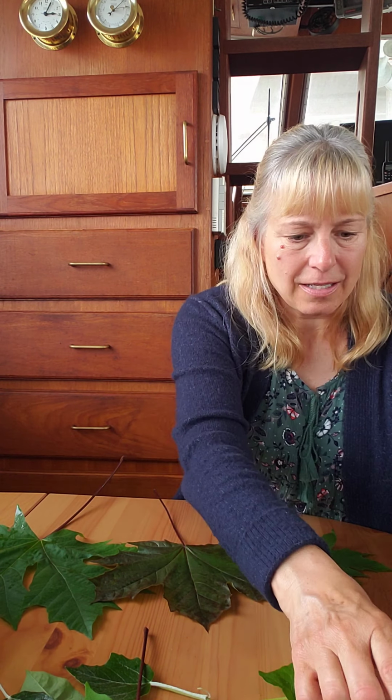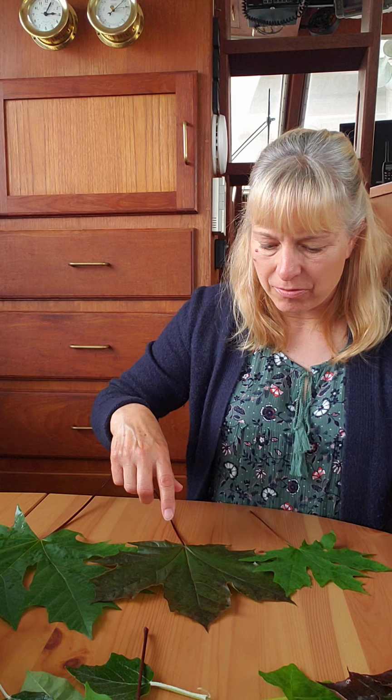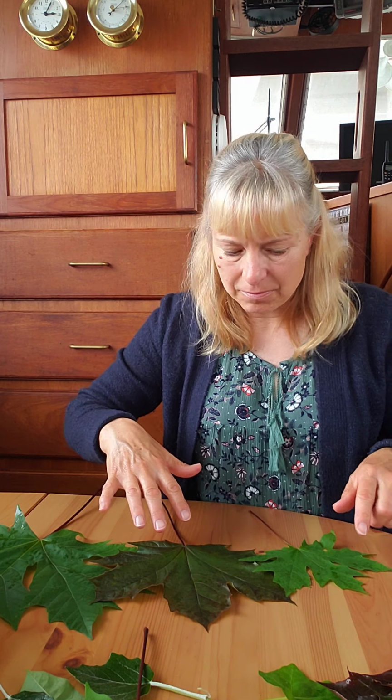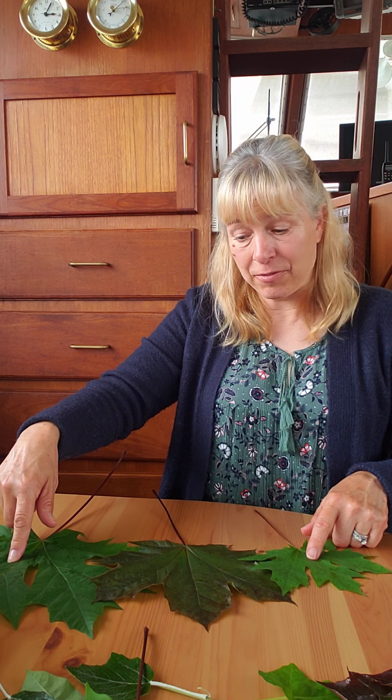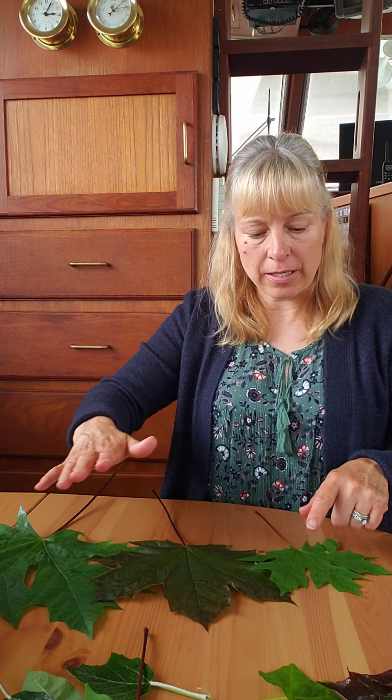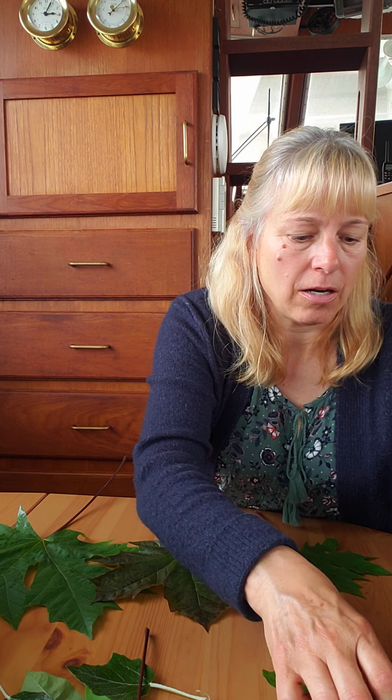Let's see here. You know, the interesting thing is these leaves, some of them are similar. This one and this one are the same kind, from the same kind of tree, but one is really big and one is smaller.